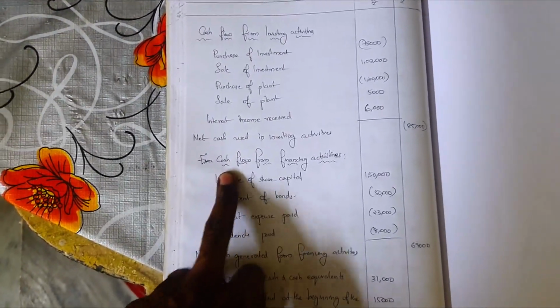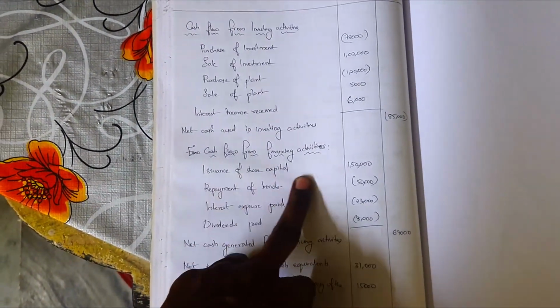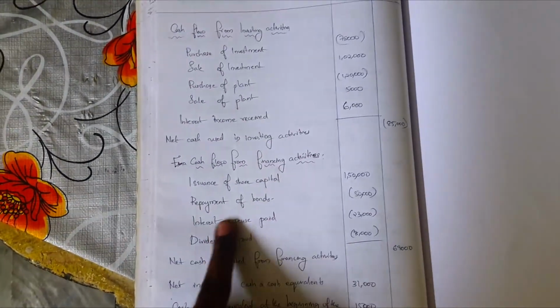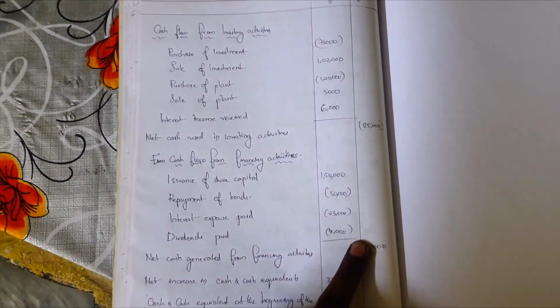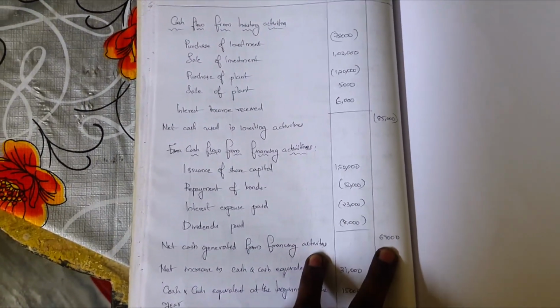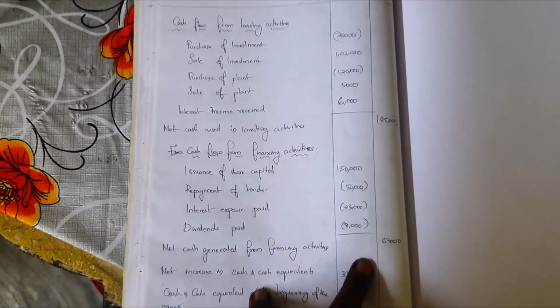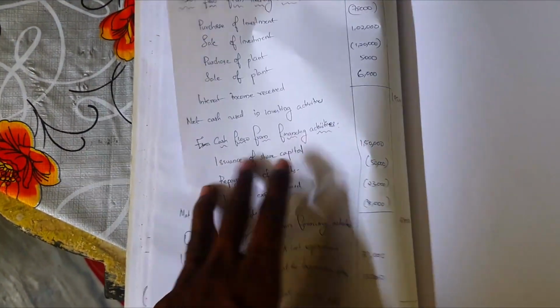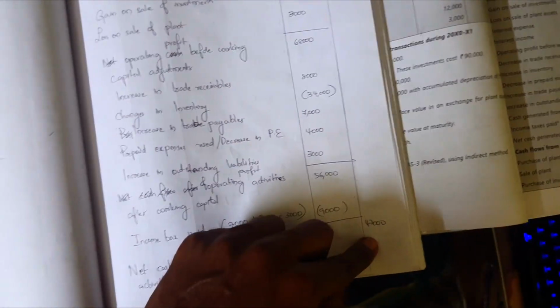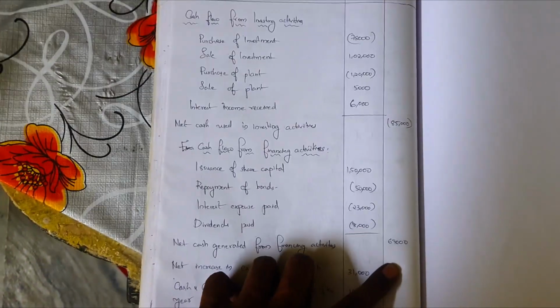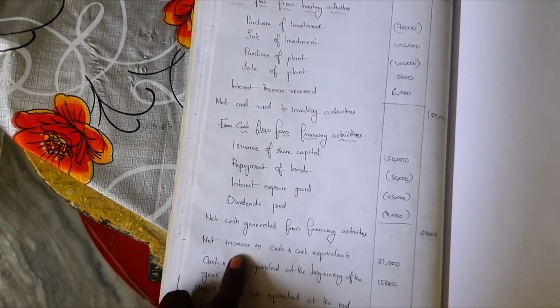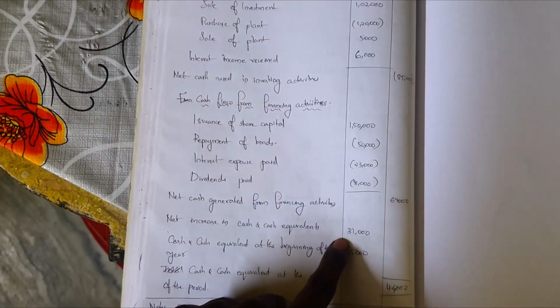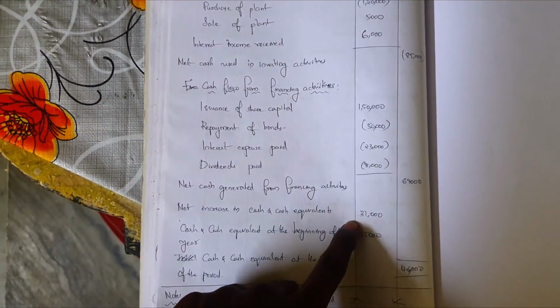Cash from financing activities: issuance of share capital 1,50,000, repayment of bonds 50,000, interest expense paid 23,000, dividends paid 8,000. So total is a positive balance. Net cash generated from financing activities is 69,000. If we calculate all of this, 47,000 minus 85,000 plus 69,000, that is the net increase in cash and cash equivalents. Because it was showing a positive balance, that is why we are calling it an increase.